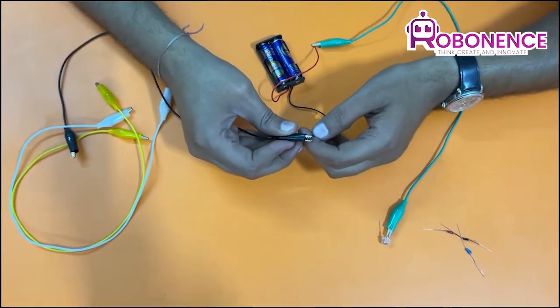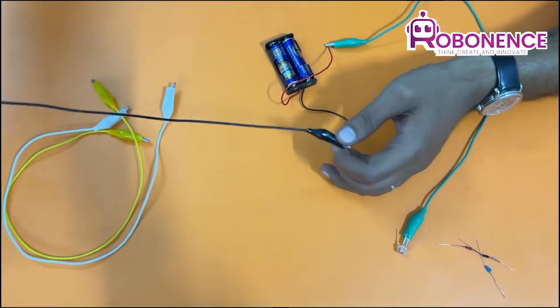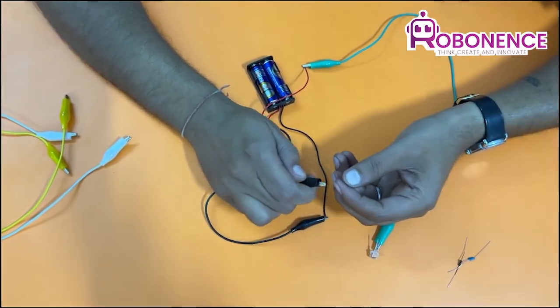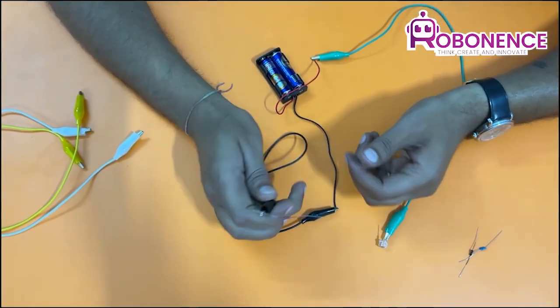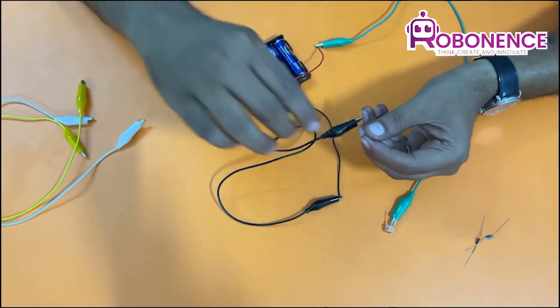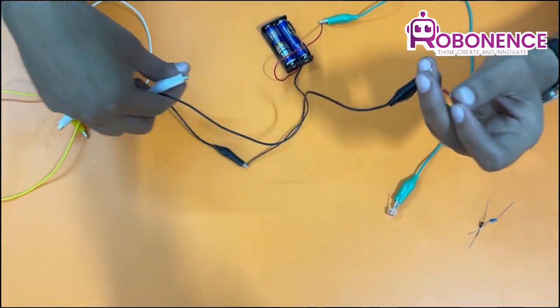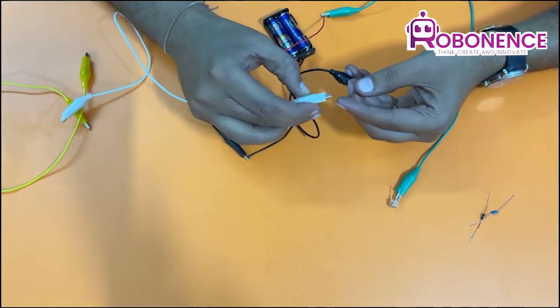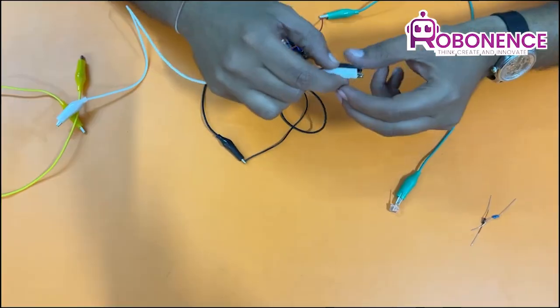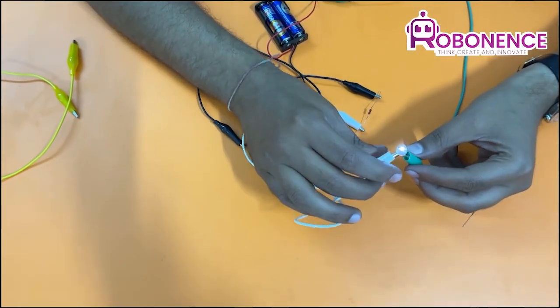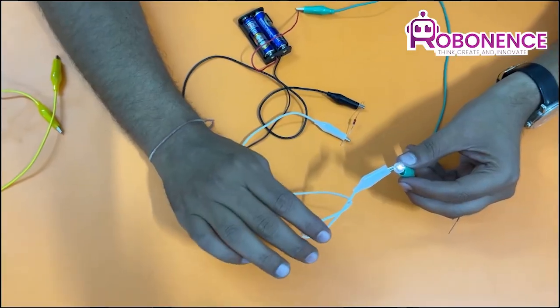But what I have to do is put a resistance in the path of current flow. So now I'm using a very low value of resistance first, that is a 220 ohm resistance. I've connected the negative end of the 2-cell holder to one end of the resistance. Now I'll connect the other end of the resistance to the negative end of my LED. As you can see, my LED is glowing.